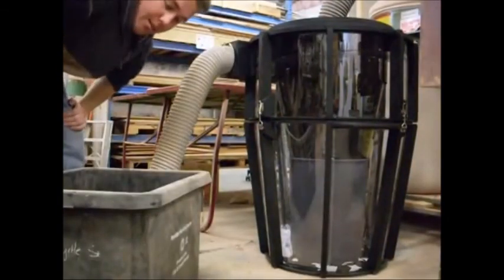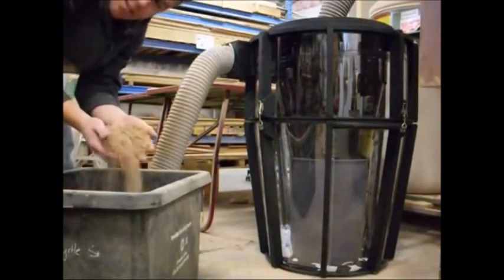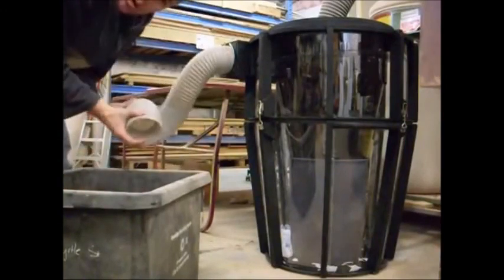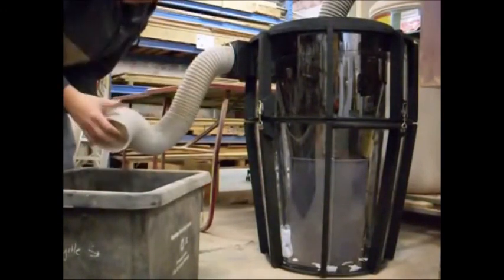Okay, cyclone test number 2, we've got some router shavings, etc. And we've added a pipe on to suck the router shavings out, and we'll see how that goes around.